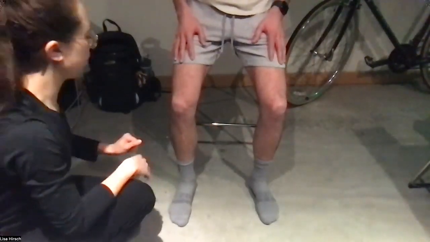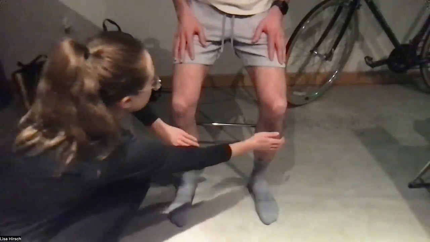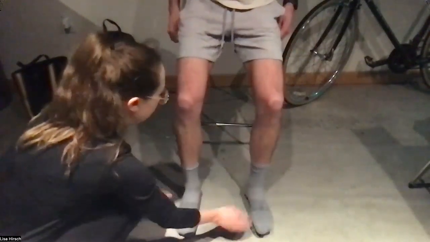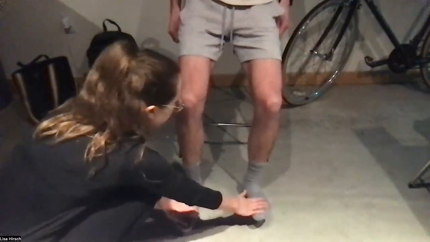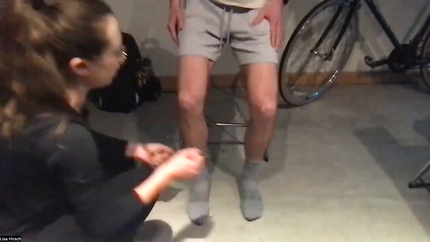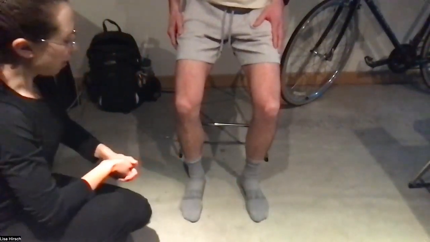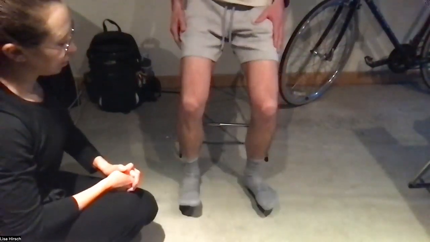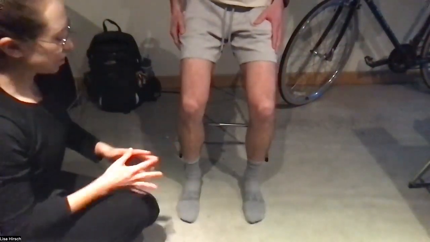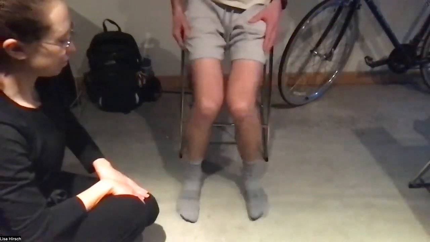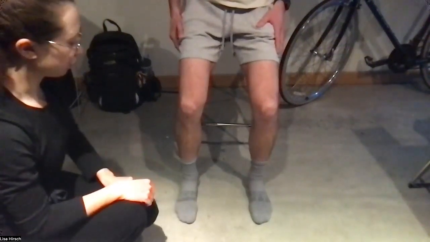And then I'm gonna have you push against my hands for strength. Good. And then push up against my hands on your feet. Good, and then push down against my hands. Good, and then to test range of motion of the ankles, I'm gonna have you point and flex your feet. Good, and then move them in and out. Good, and then invert and evert your feet. So inside and outside. Good, and then point and flex your toes.